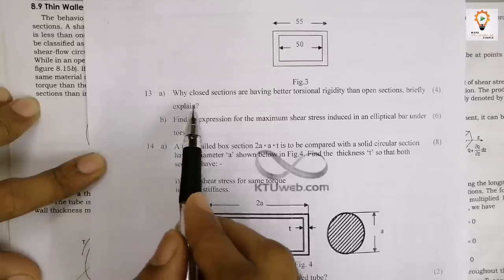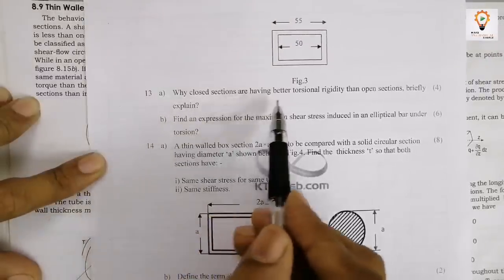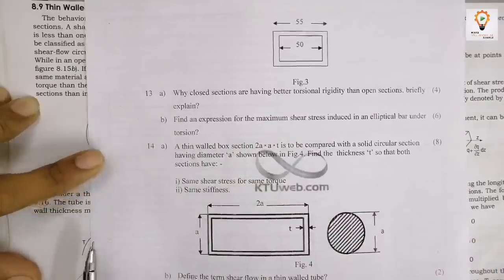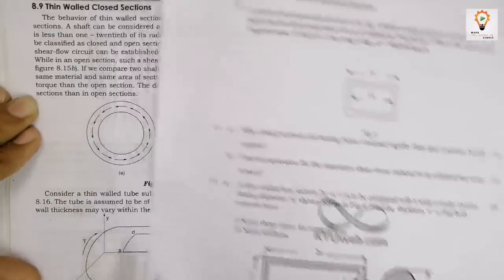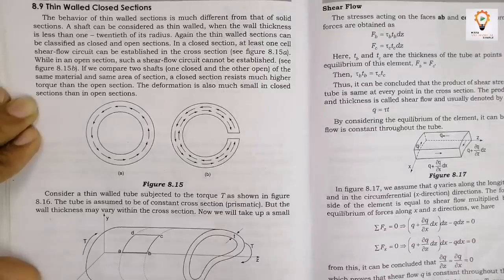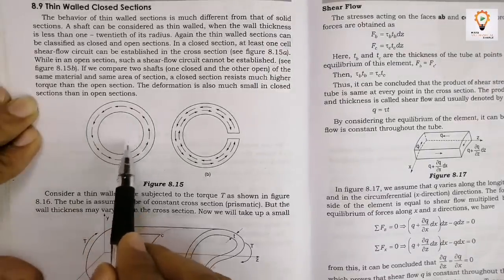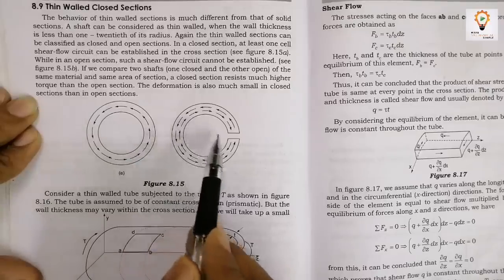Now let us discuss this question. Why closed sections are having better torsional rigidity than open sections? Briefly explain. It was asked for 4 marks. Now let us see what is an open section and what is a closed section. Now this is a completely closed section, and this is an open section.